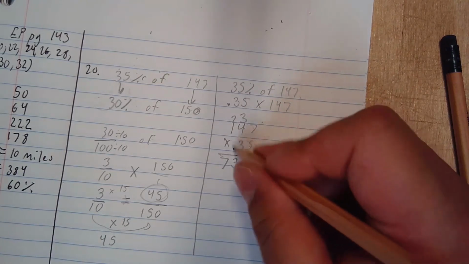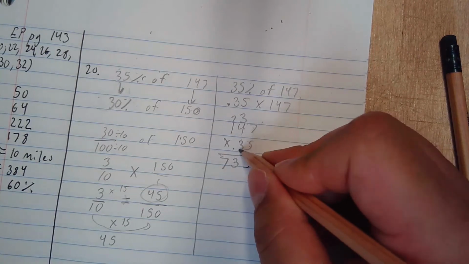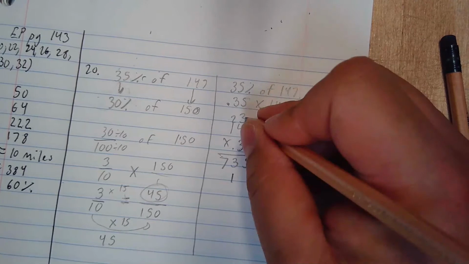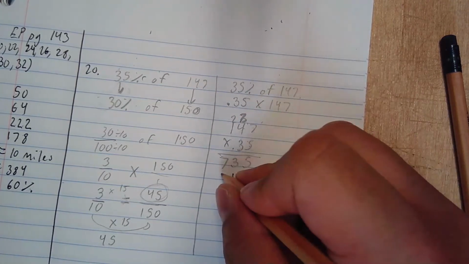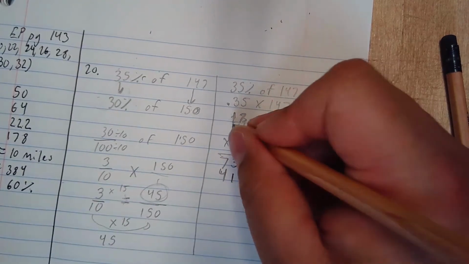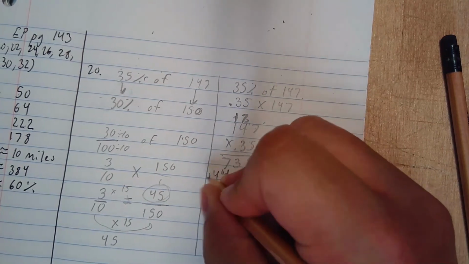I'm starting in the tens. Well, not really the tens place, but if this point wasn't there, I'd think this is the tens place. So I'm going to start here. My answer is going to go under here. 3 times 7 is 21. Carry the 2. 3 times 4 is 12, plus 2 is 14. Carry the 1. 3 times 1 is 3, plus 1 is 4.